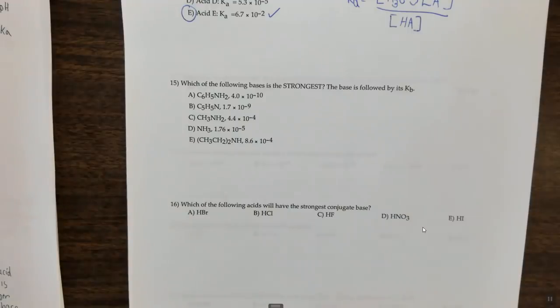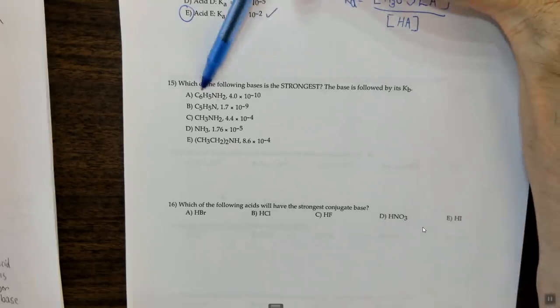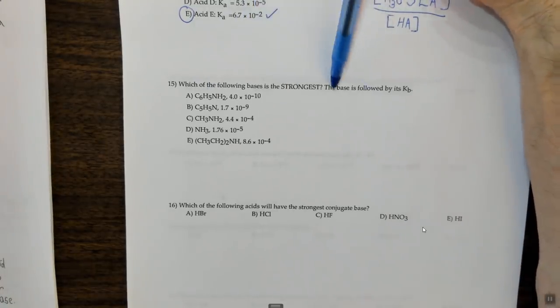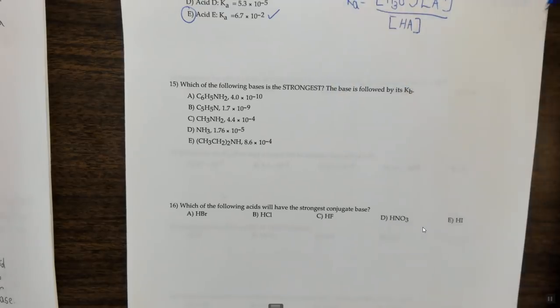Question 15 is very similar to question number 14. So if you haven't already seen question 14, I would go back and watch that. But let's take a look at question 15. It says, which of the following is the strongest base? And each of the bases is followed by the Kb value.